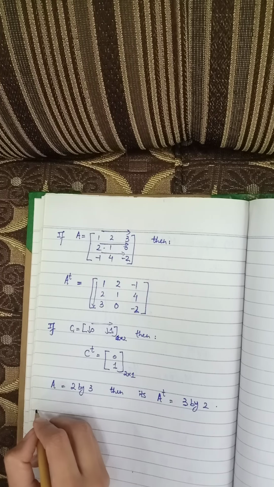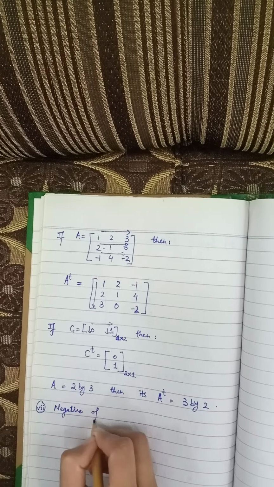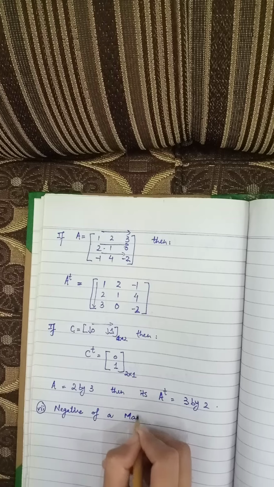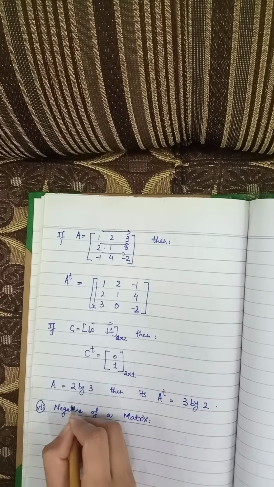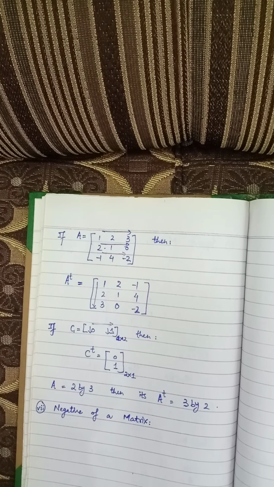Now we will discuss the negative of a matrix. If I have any matrix and I change the sign of all of the entries of that matrix, then that is called the negative of a matrix.